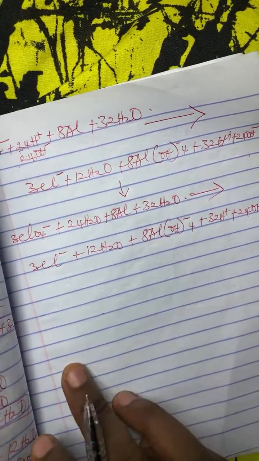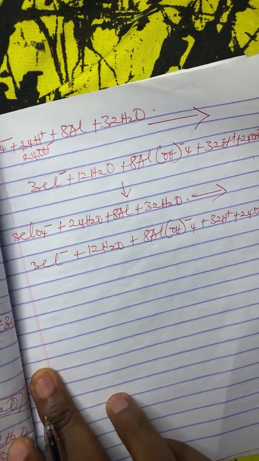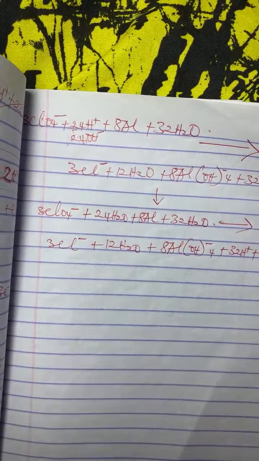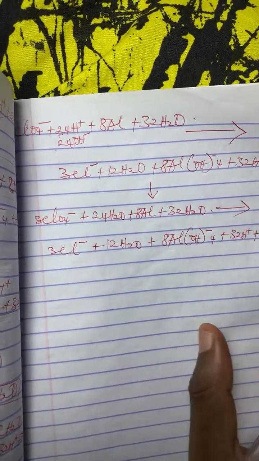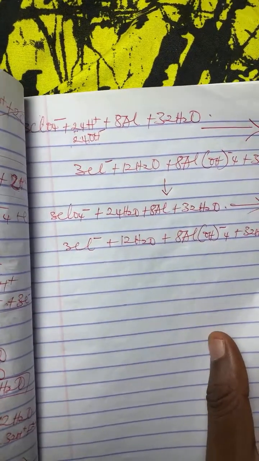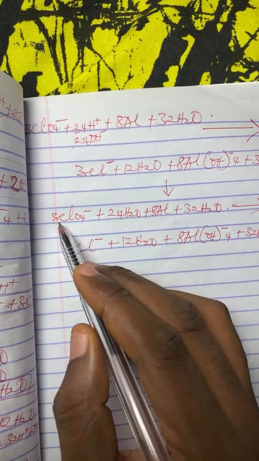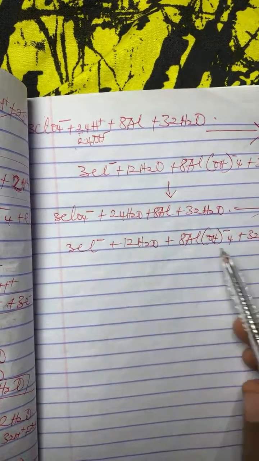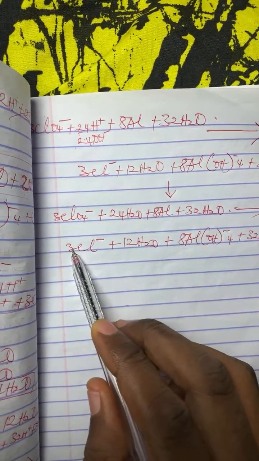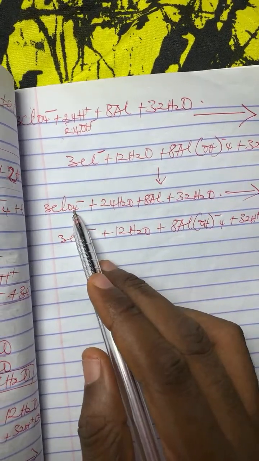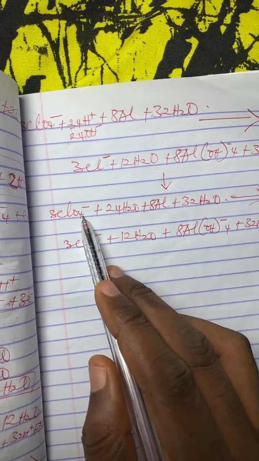Now, if we balance, the charge must be the same. If the charge is not the same, I'll light my room on fire. Let's pray it doesn't get to that. So what's the number of Cl? Here Cl is 3. Let's check at the right-hand side. Cl here is also 3. Are we together now? Now let's check oxygen at the left-hand side.